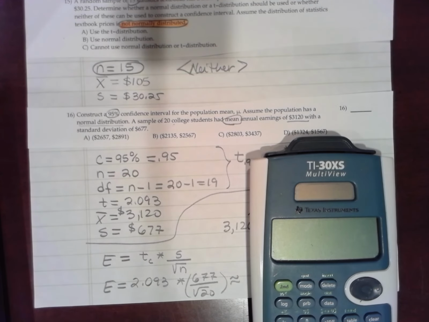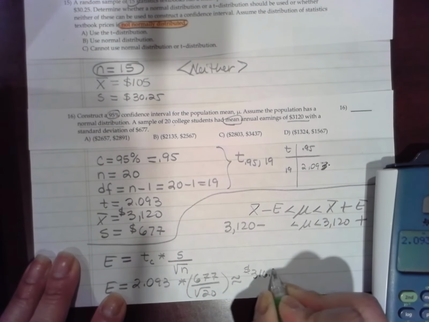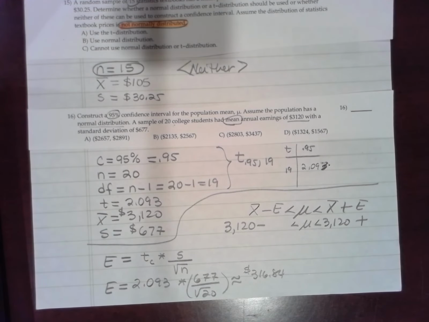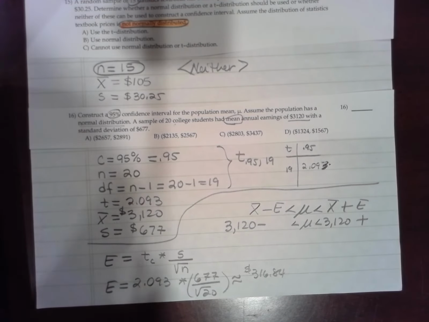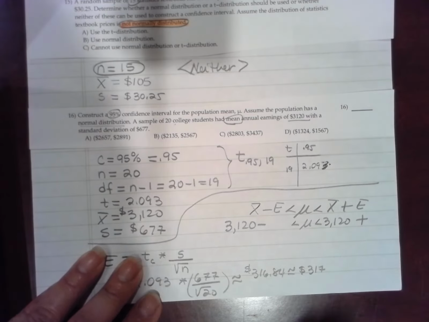To find E, I will enter in my calculator 2.093 multiplied by 677 divided by the square root of 20, close, equals. We're getting $316.84. If we look at the answers, none of them have decimal points, so I'm going to round this to a whole number of 317.